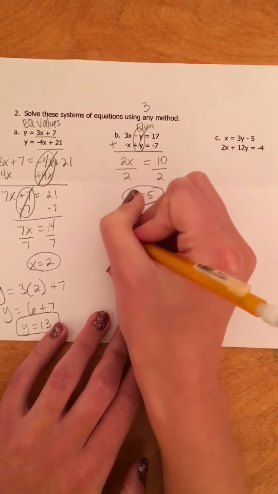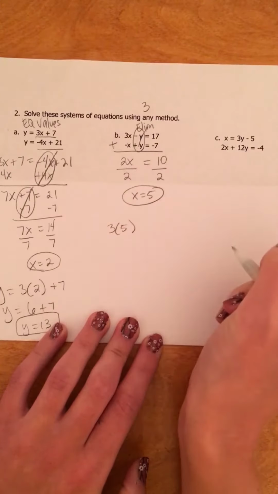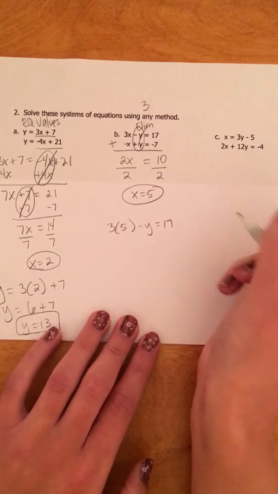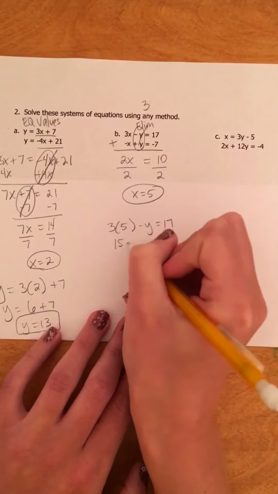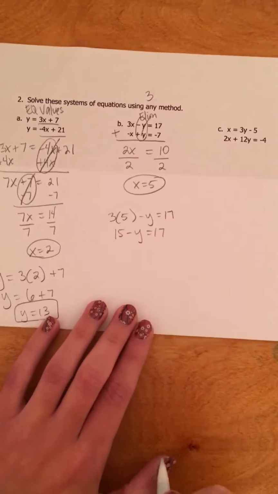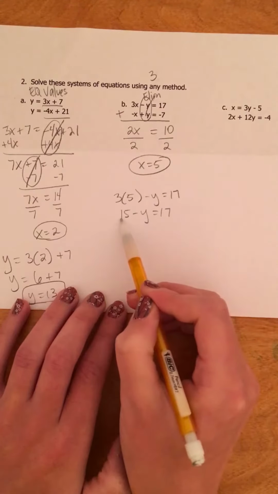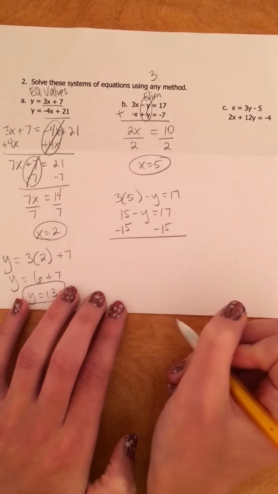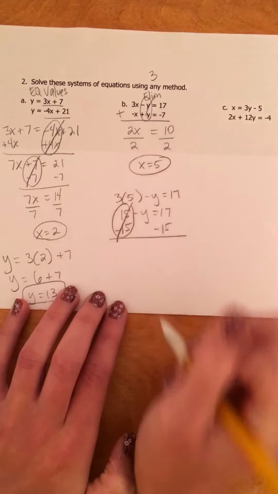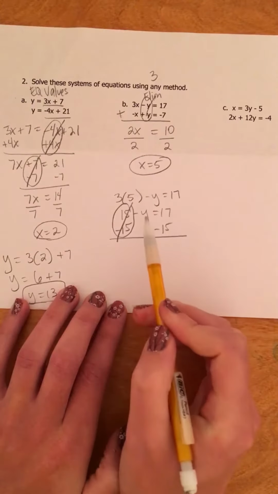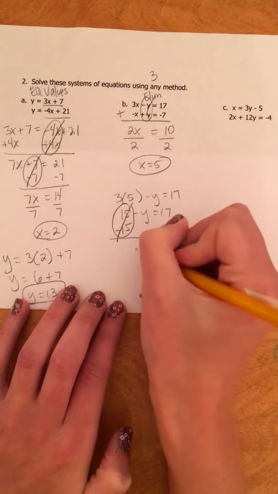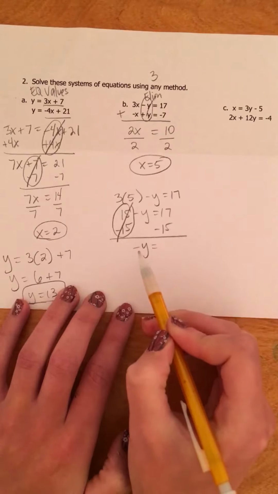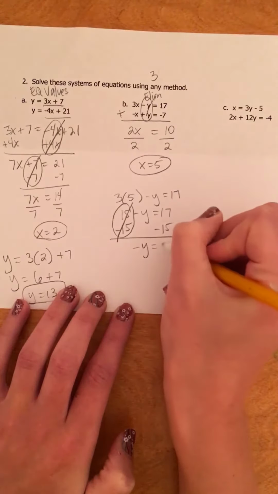Plug it in the first equation here. So 3 times 5 instead of times x, minus y equals 17. So I have 3 times 5, this is 15, minus y equals 17. Just copy it all down. To move this 15, I need to subtract it. I do the opposite. It's a positive 15, so I need to subtract it and make it go away. Make sure you copy down this negative sign. That's very important. A lot of people forget this when they copy it down. And then 17 minus 15 gives me a 2.